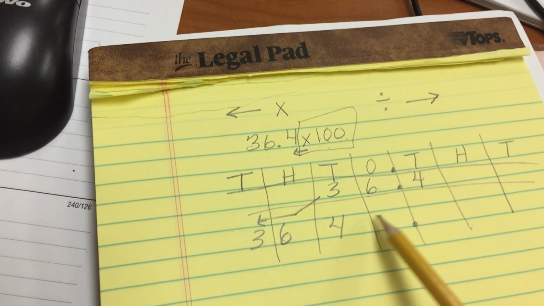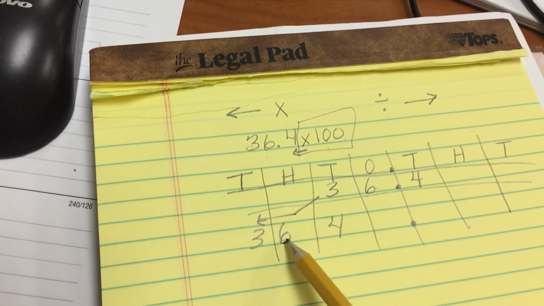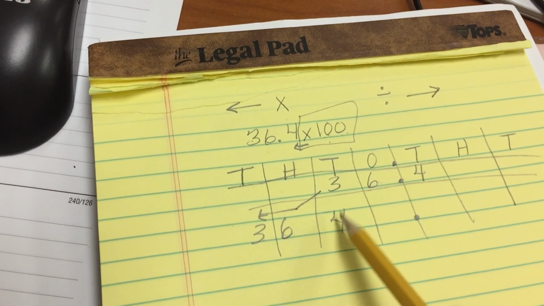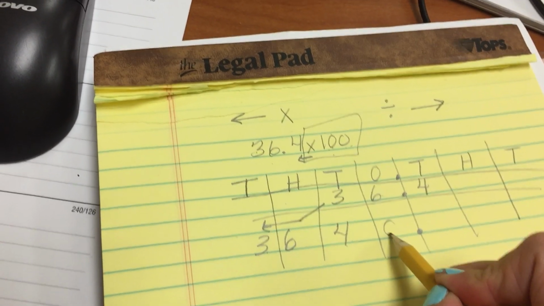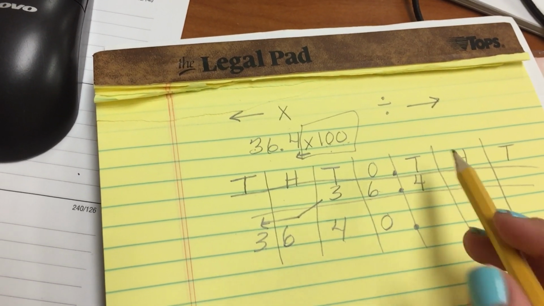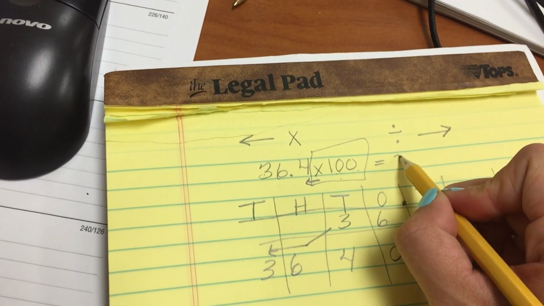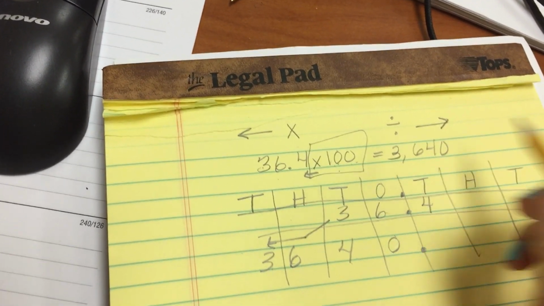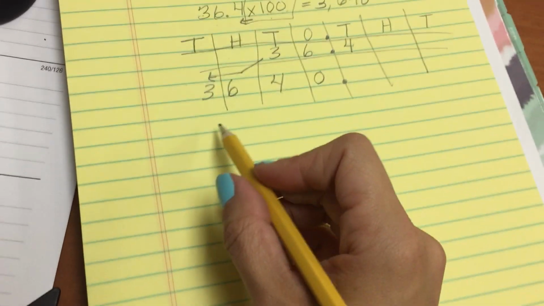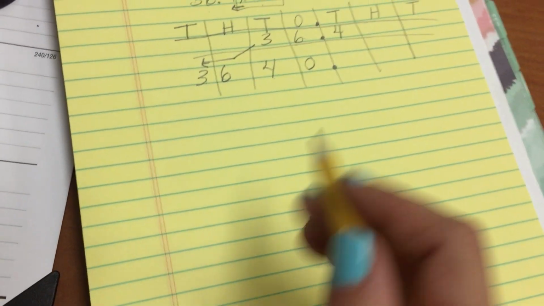So with this gap here, in order to keep our 3 in the thousands place, our 6 in the hundreds place, and our 4 in the tens place, we've got to put a 0 so that nothing shifts. So our answer to this problem is 3,640. I'm going to show a division problem.